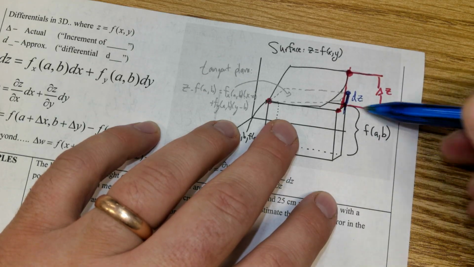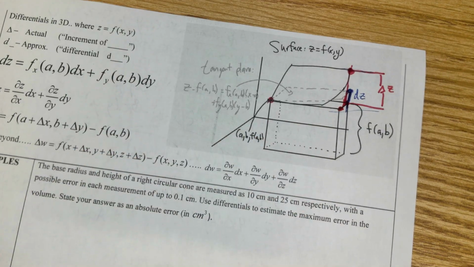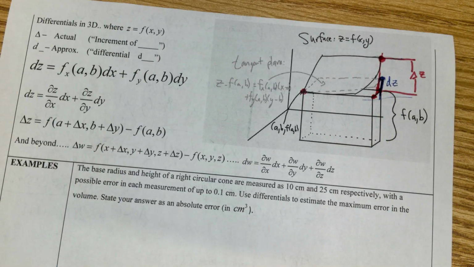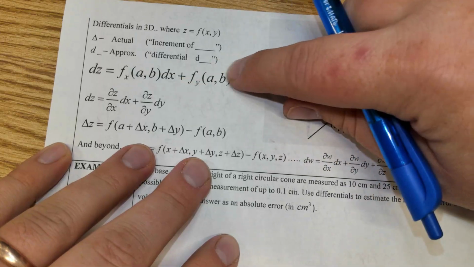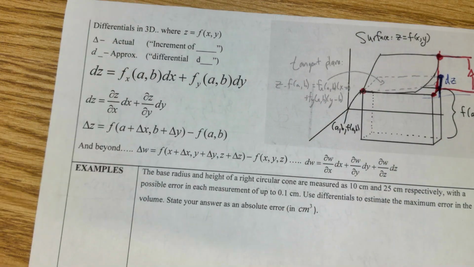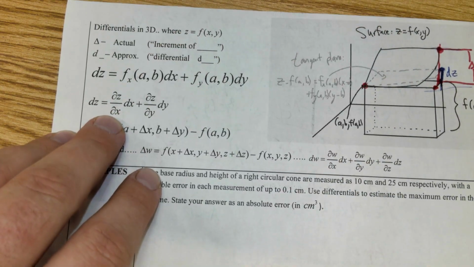This goes surface to surface. The approximate goes surface to tangent. Again, we see that same formula coming out. The partial due to x times the change in x plus the partial due to y times the change in y will only leave me with my changes in z's. And you can see it here in the formula, right?